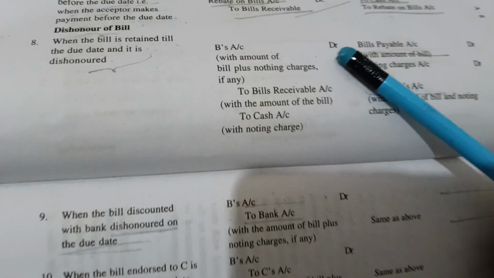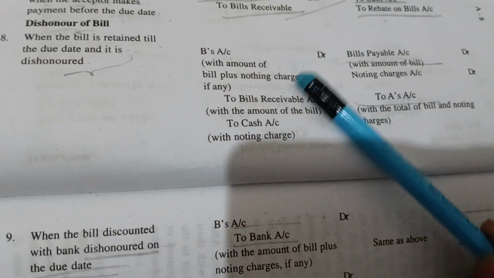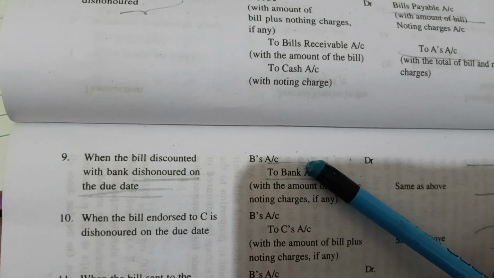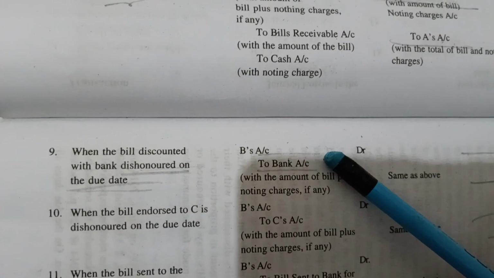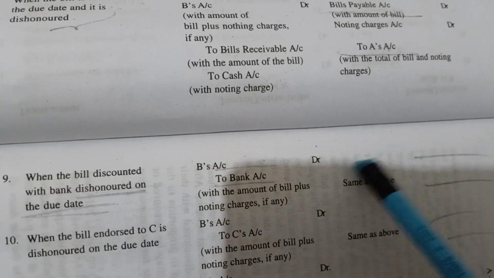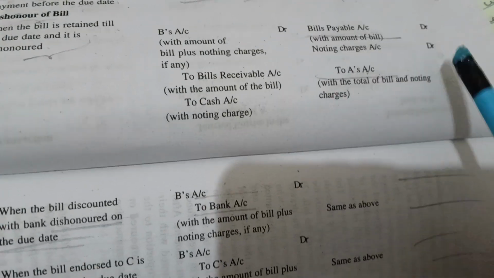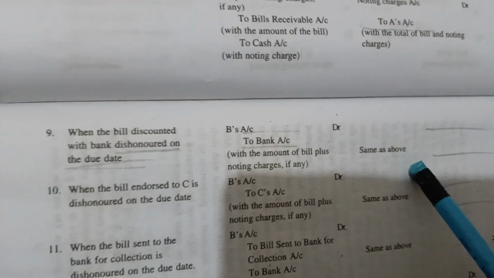Okay, in this also we write bills account, but here bills receivable and cash we wrote, but in discounting with the bank, B's account debit to bank account. Okay, and same here we have to write the entry on this. Same as the above means this bills payable account debit to A we have to write here.